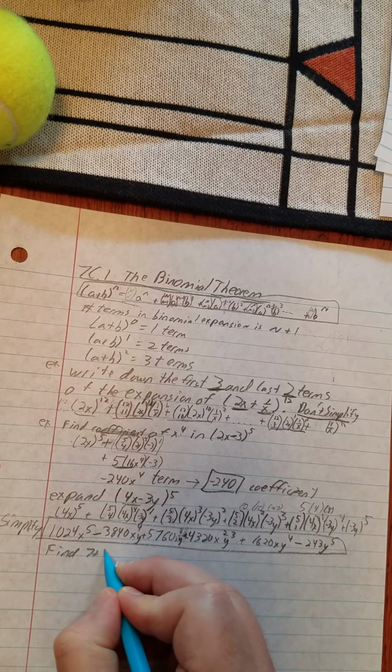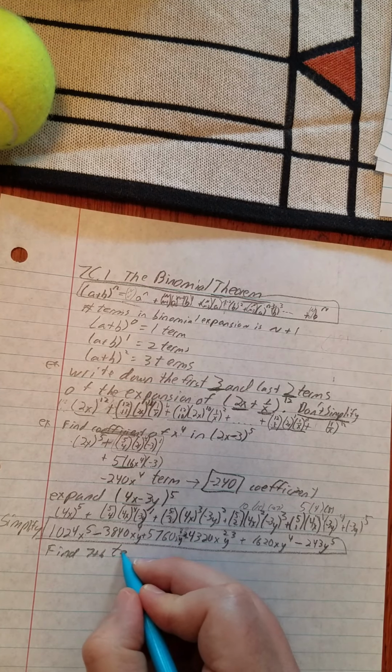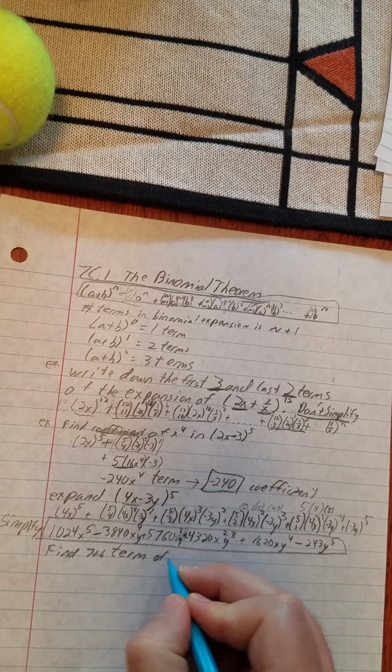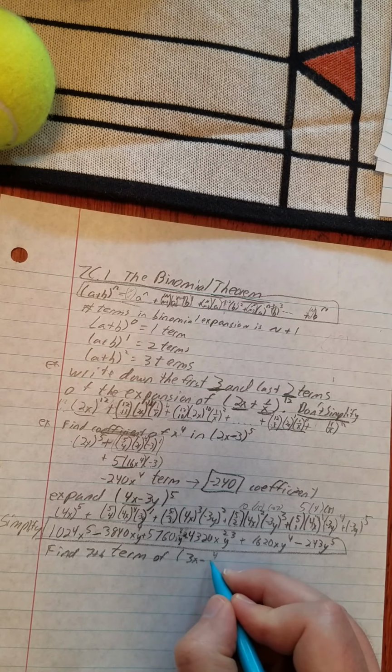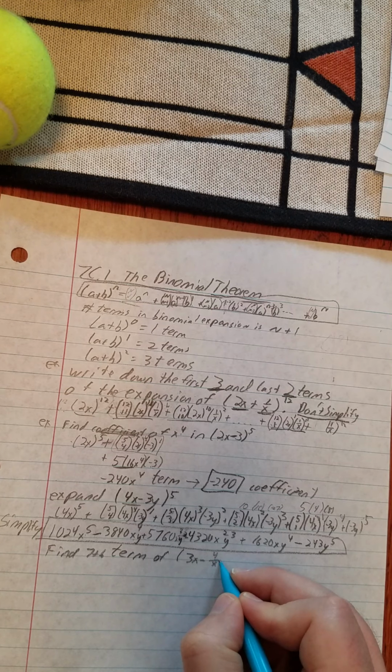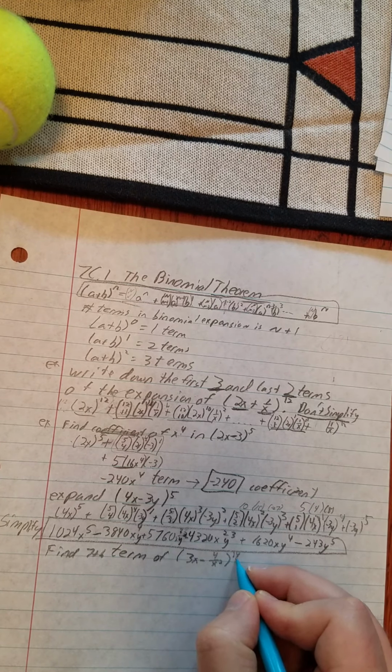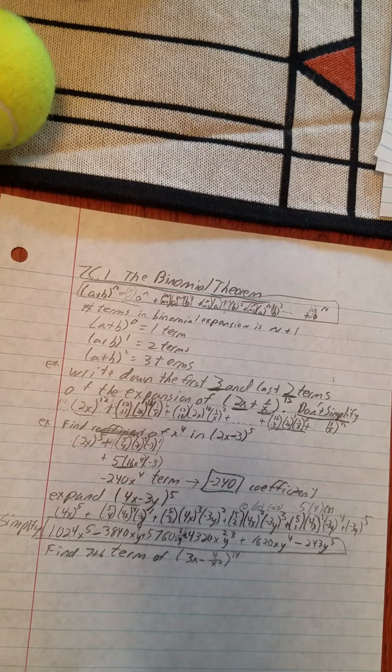Find the 7th term of (3x minus 4x squared) to the 14th power. All right, this one gets pretty hard.